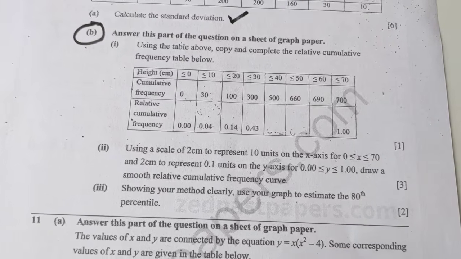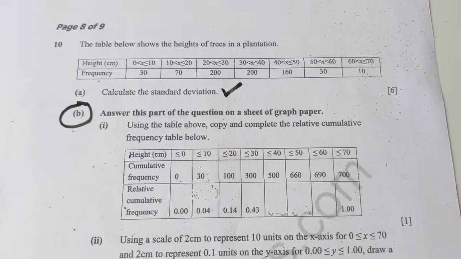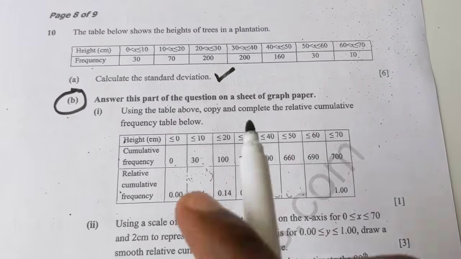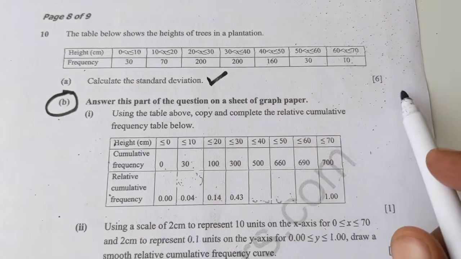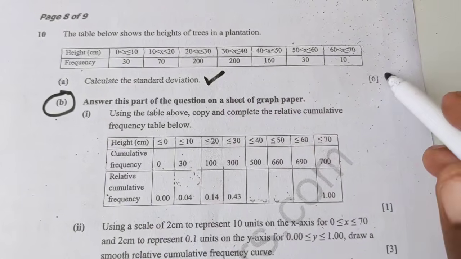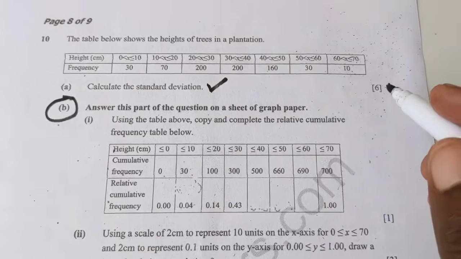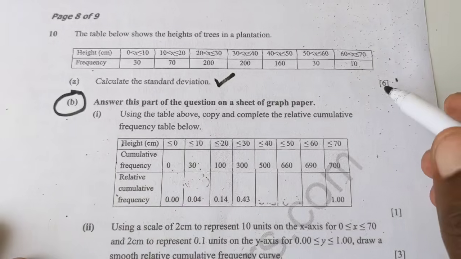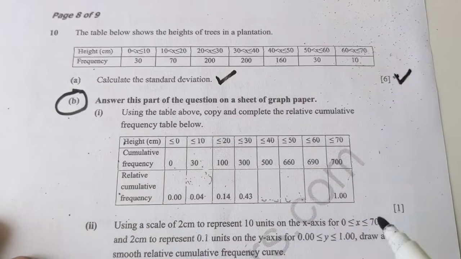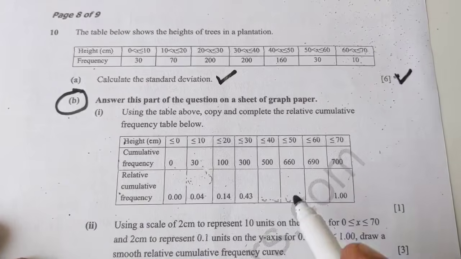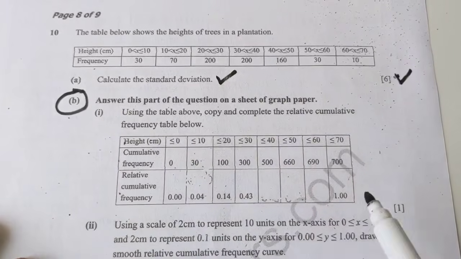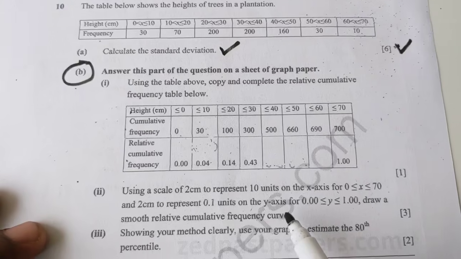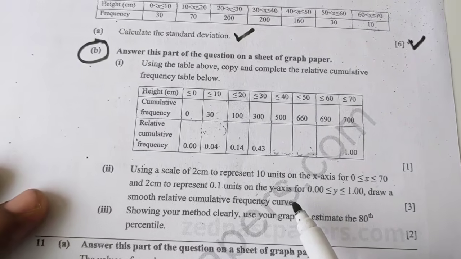You can also solve the standard deviation. You've seen that it is 6 marks. We already did this 6 marks, we already solved it. So now we want to solve this other part. That is what we are going to focus on today.